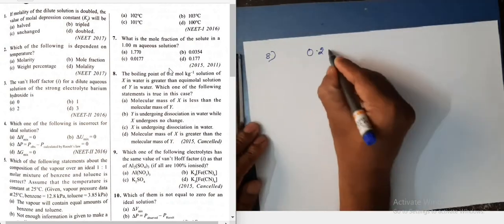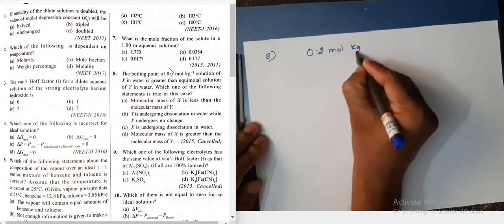Question number 8. Just go through the question. Molality is given, 0.2 mole per kg. Okay, I'll read again.